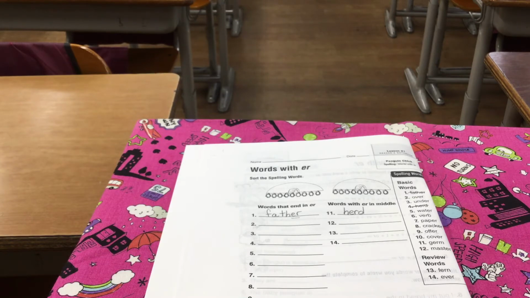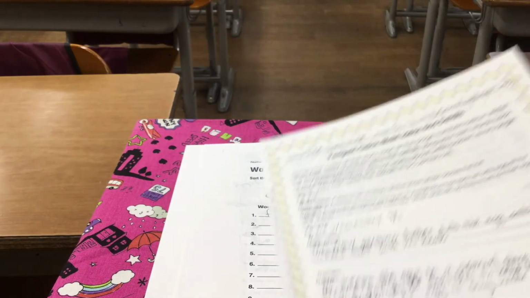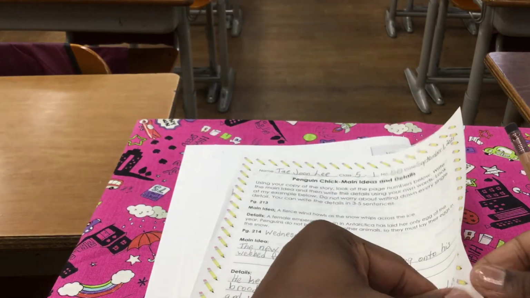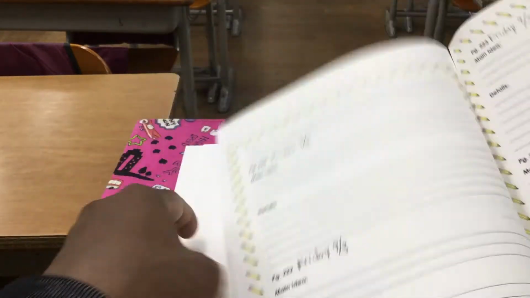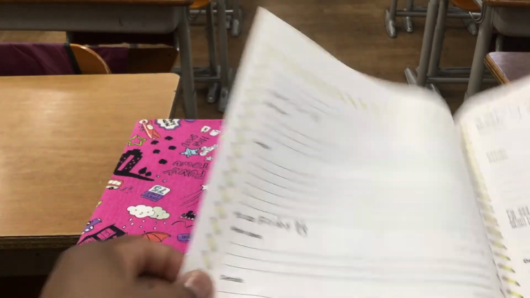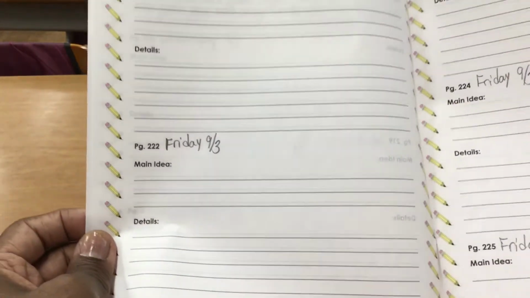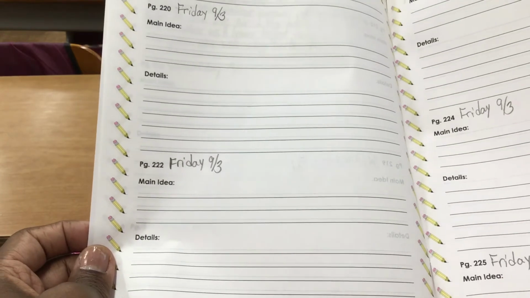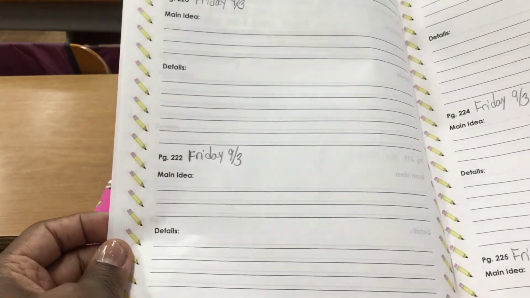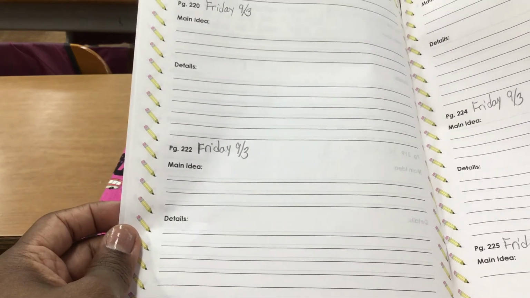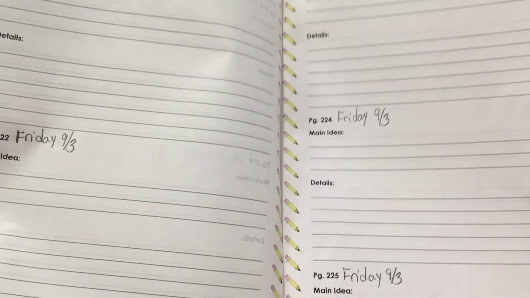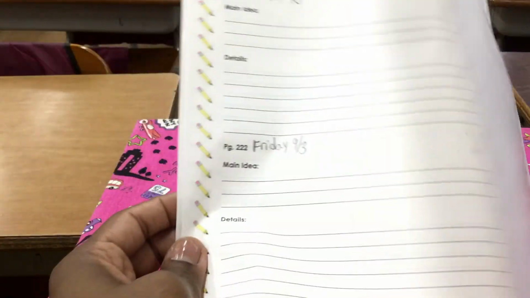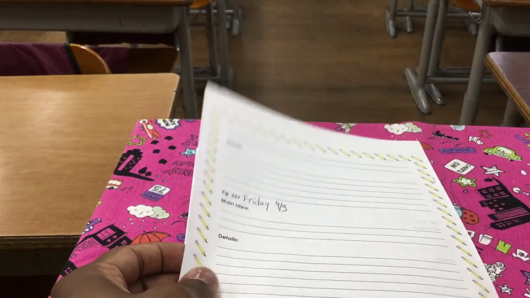Please remember that you also needed to have completed this activity from last week. On Friday, you needed to write the main idea and the details for pages 220, 222, 223, 224, 225, and 227.